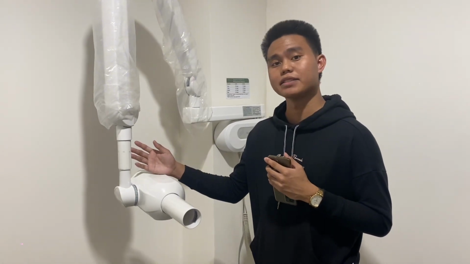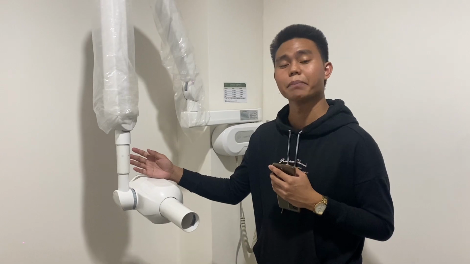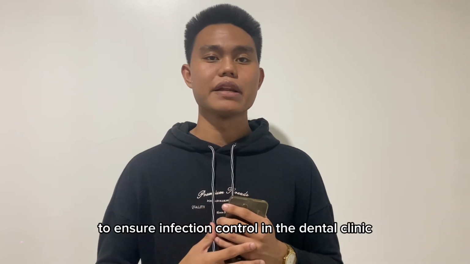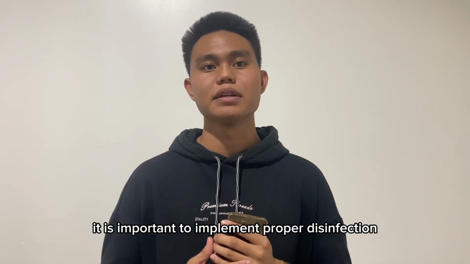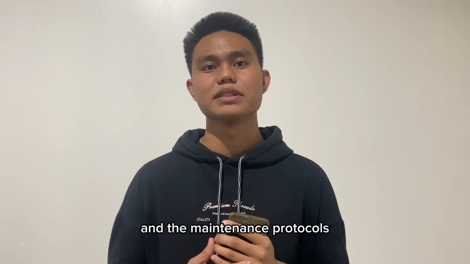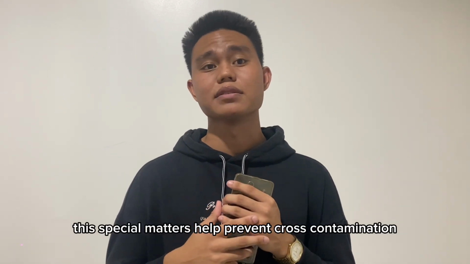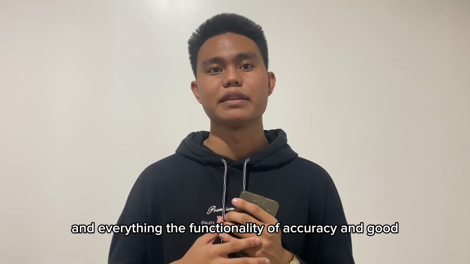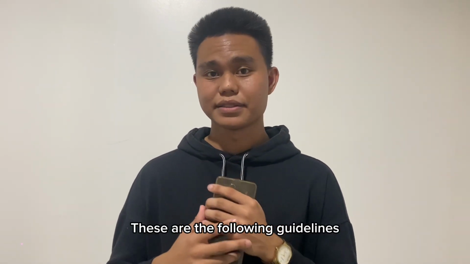Radiology equipment plays a critical role in dental diagnosis and treatment planning. To ensure infection control in the dental clinic, it is important to implement proper disinfection and maintenance protocols for radiology equipment. These measures help prevent cross-contamination and maintain the functionality and accuracy of equipment. These are the following guidelines.